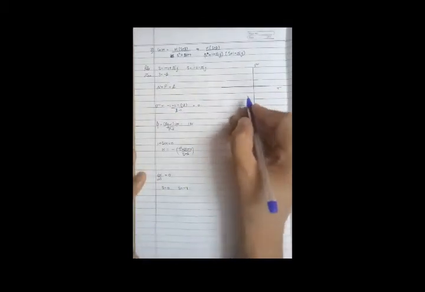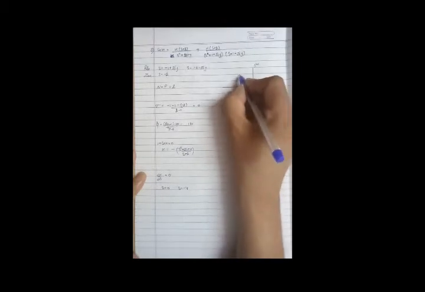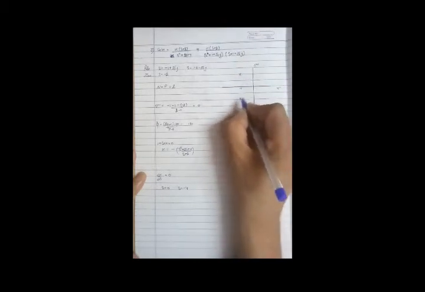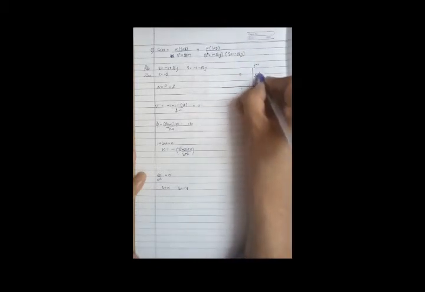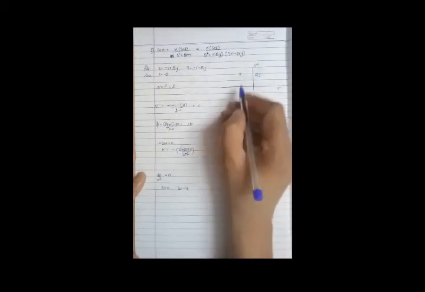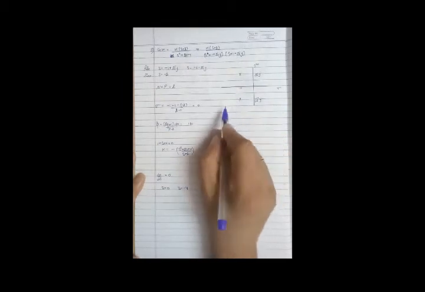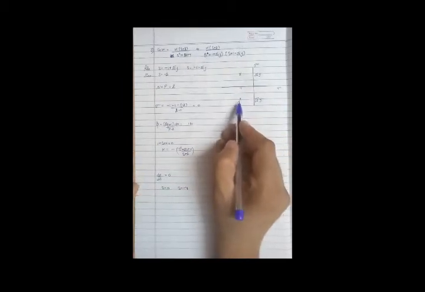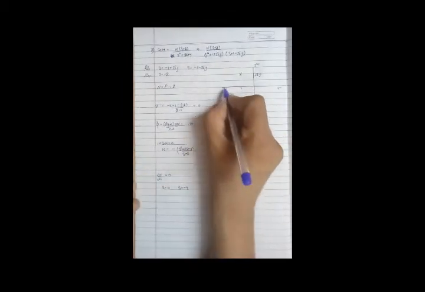My poles are at minus 1 plus square root of 3j and minus 1 minus square root of 3j, one pole at this location, one pole at this location. This is my complex pole. In this case, angle of departure exists, and one zero at minus 2.